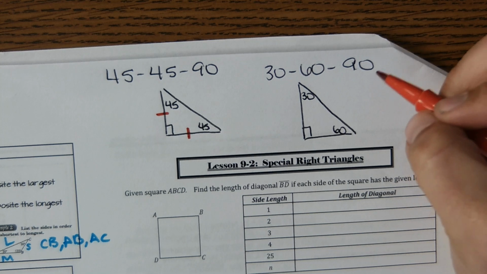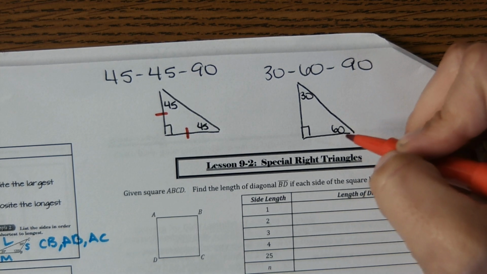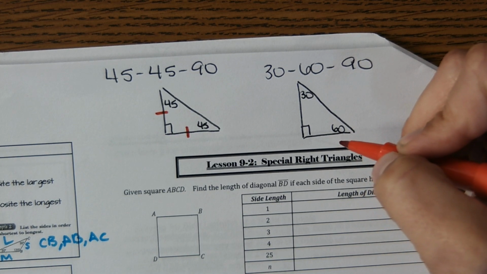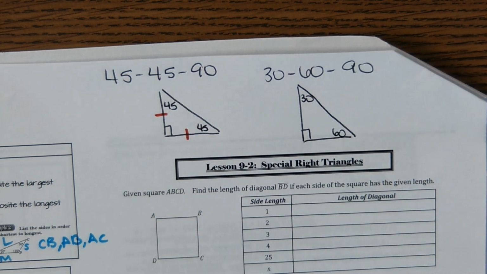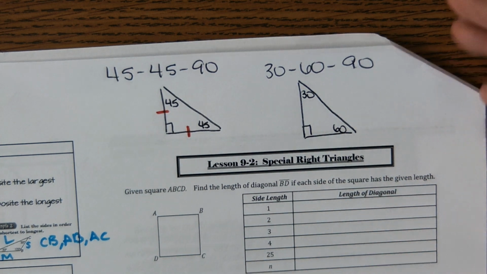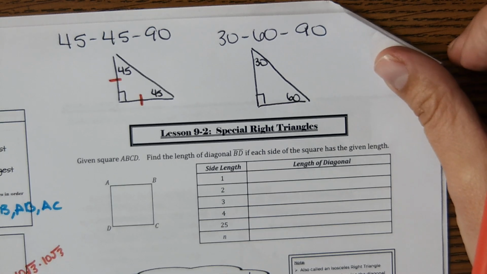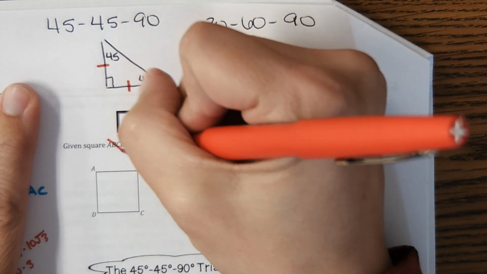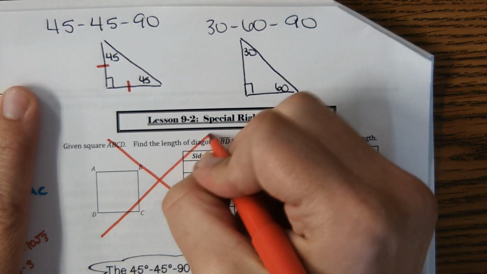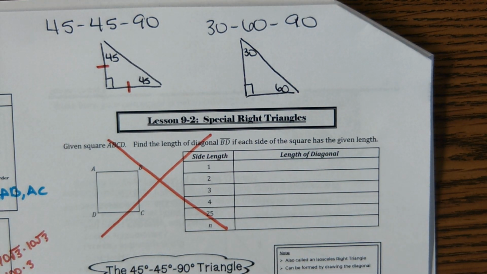And then we're going to have a 30, 60, 90 triangle. Again, we identify it by the angle measures. And yeah, there's more to this, but just to keep it simple, that's how we're identifying them. Okay, so then here, this chart, we're going to cross it out just to save our brain energy. And we're just going to jump right into it.